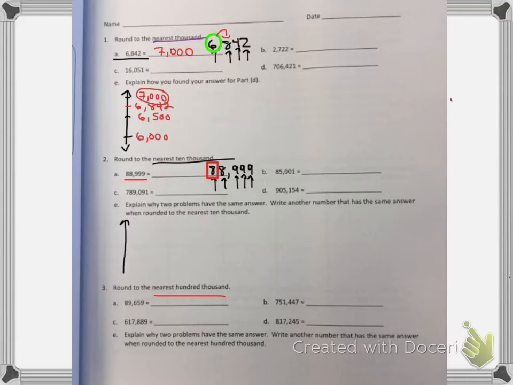I'm going to use a vertical number line to represent that. So 8 10,000s or 80,000 is going to be my minimum. What's after 80,000? 90,000. What's my midpoint? 85,000. Remember, I'm looking at the digit over, looking at that 8. That's very high. That's over 5,000. So I know 88,999 is going to go between 85,000 and 90,000. It's going to round up to 90,000.